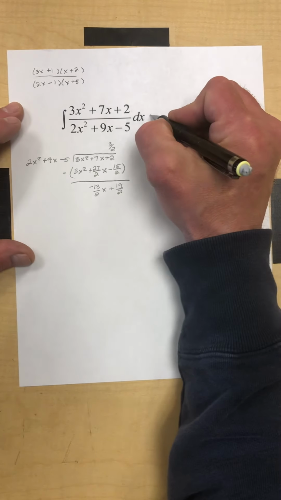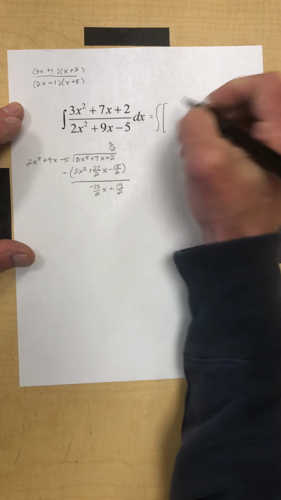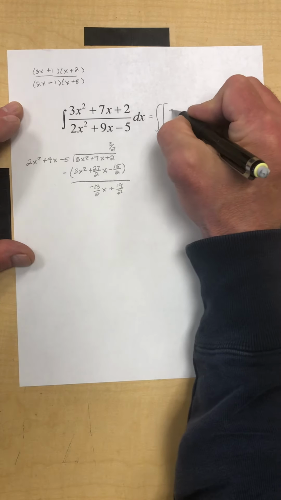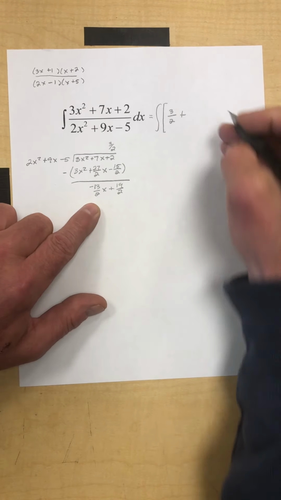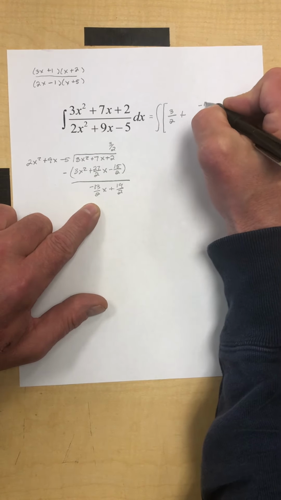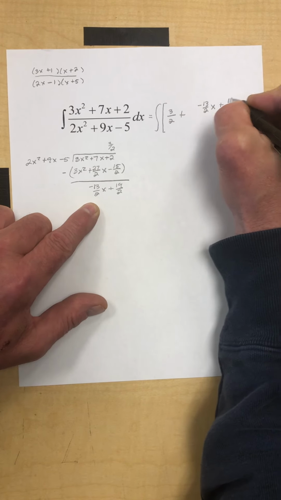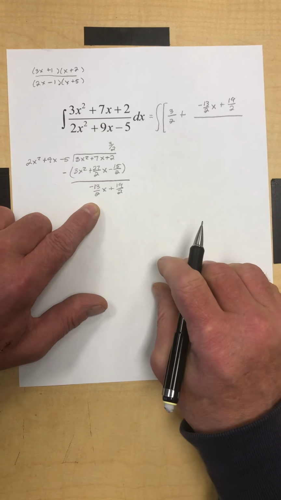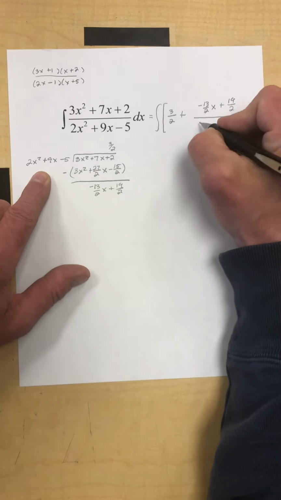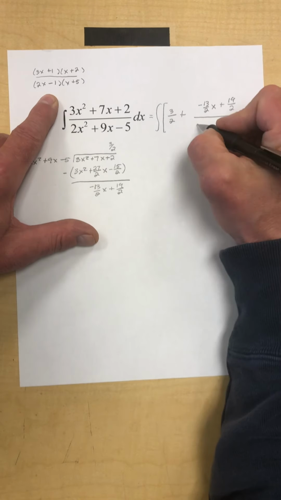So this guy right here, I would have 3 halves plus my remainder, negative 13 halves x plus 19 halves, all over the divisor, which is 2x squared plus 9x minus 5, and I'm going to write it in factored form.